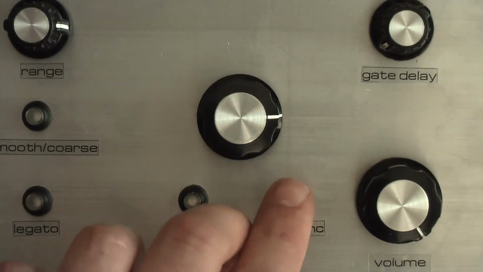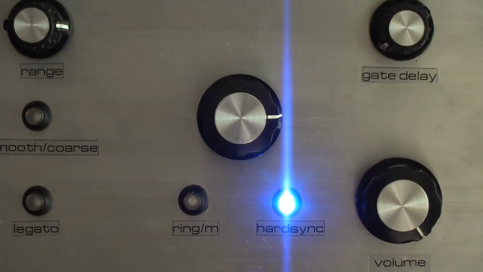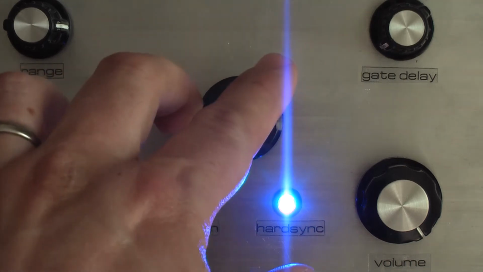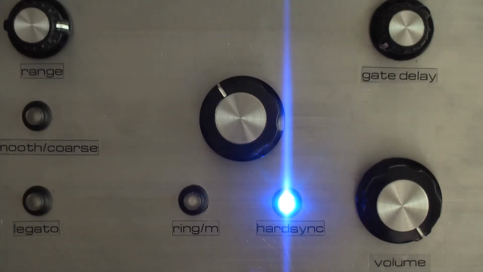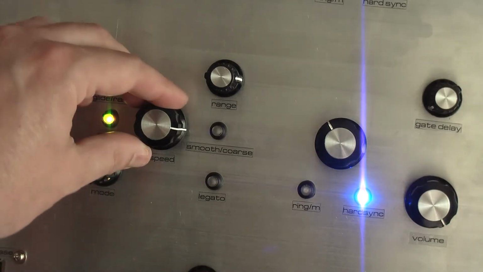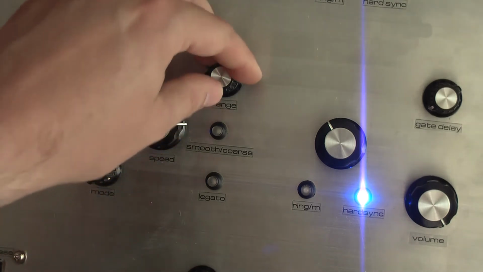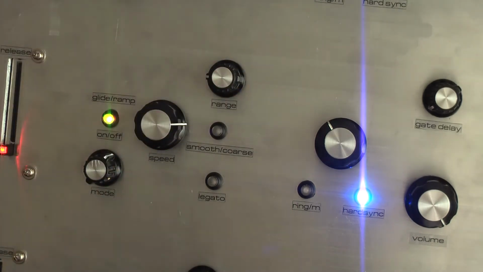Hard sync is where one oscillator resets the other. Hard sync can create some interesting effects when combined with the glide ramp function.